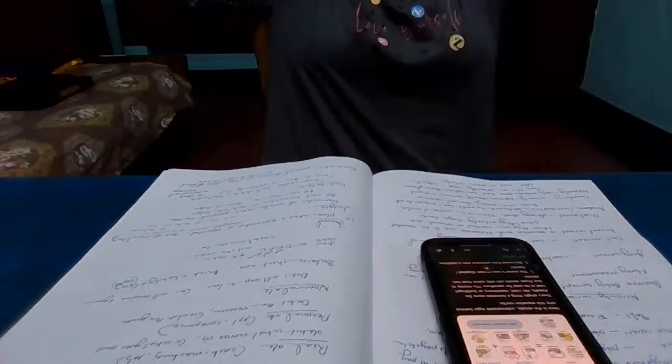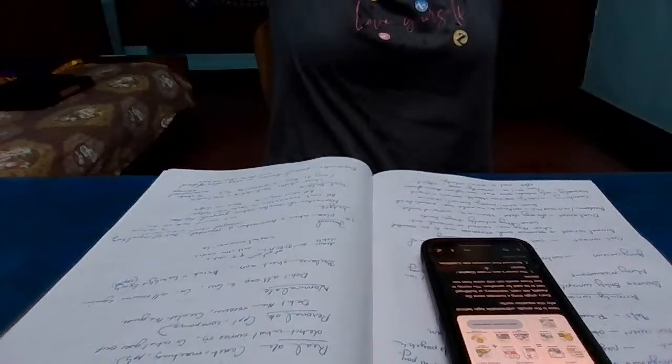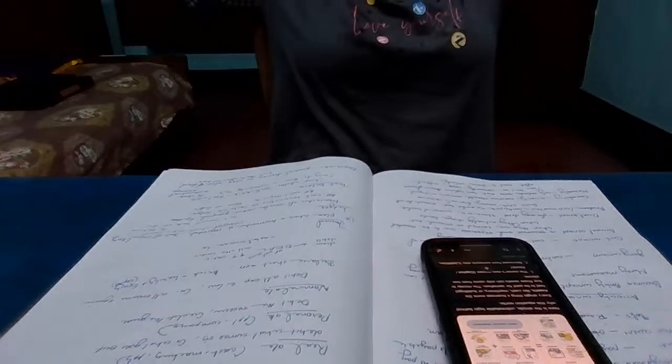Trial balance checks whether all total debits equal total credits. For every debit, there is a corresponding credit, to check arithmetical accuracy.